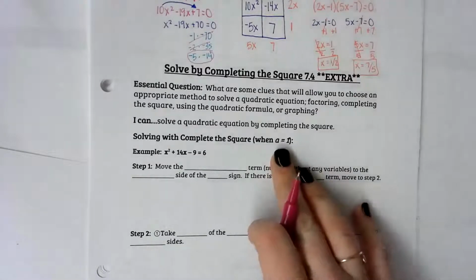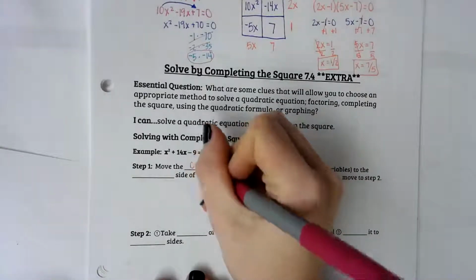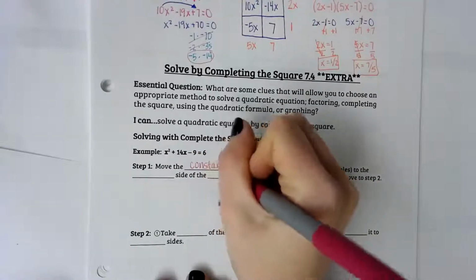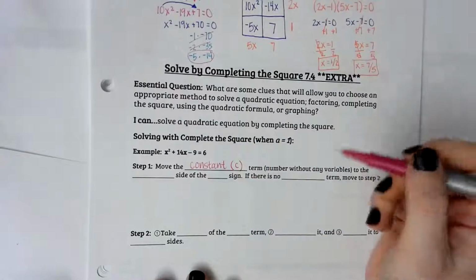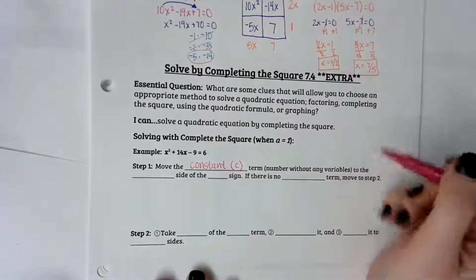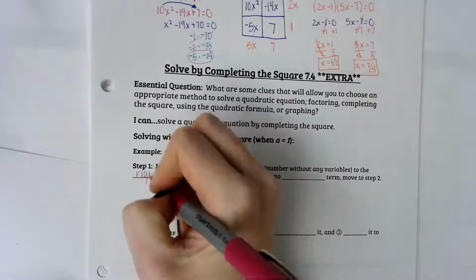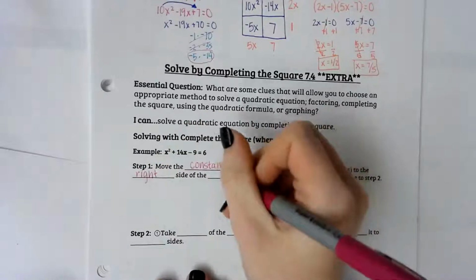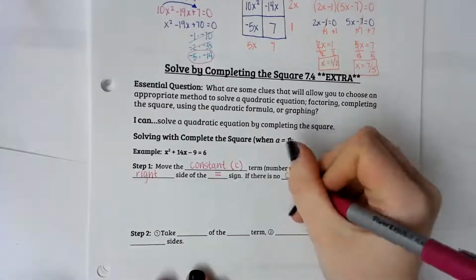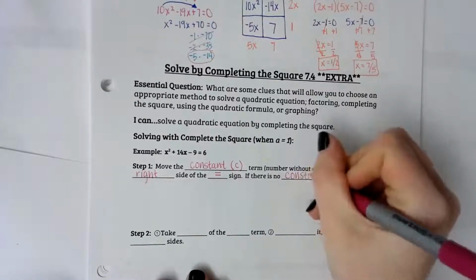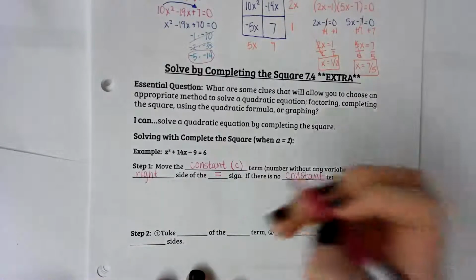So what you are going to do is you are going to start by moving the constant, which that's your C value, term, so that's the one without any variables, to the right side of your equal sign. If there is no constant, just move to step 2.